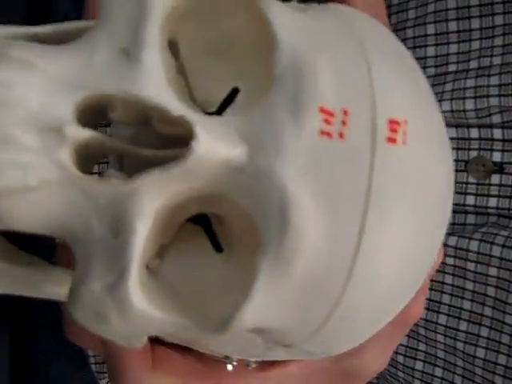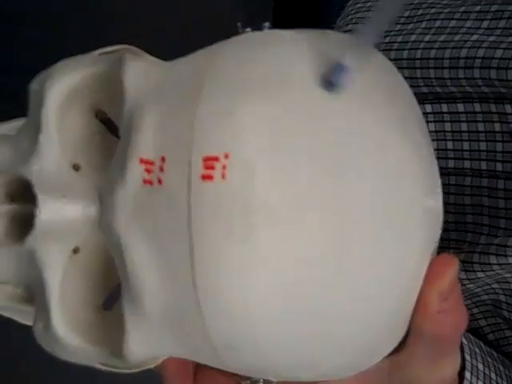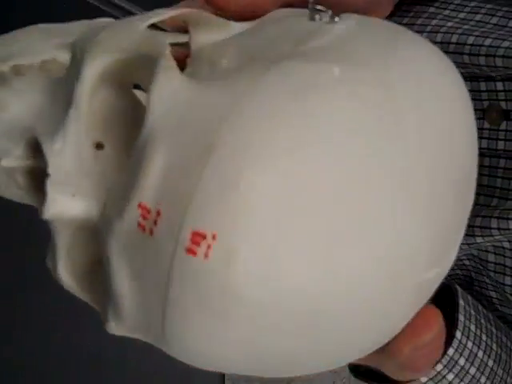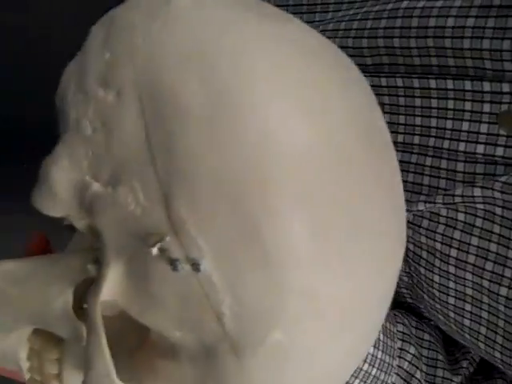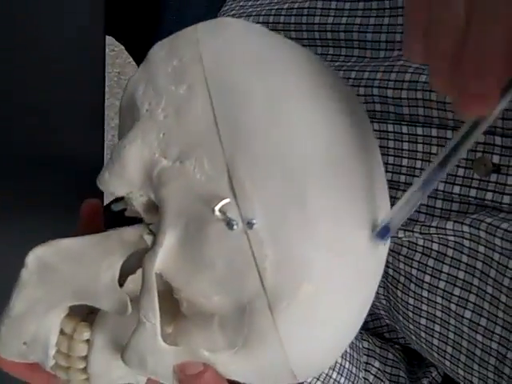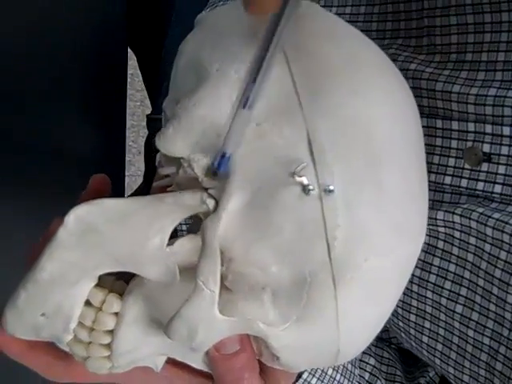Other bones that we can see. Let's rotate up a little bit, get into the top of the skull here. Here is our frontal bone right there. We rotate to the side a little bit. We've got another big skull bone here, the parietal bone. And just beneath it, we see a temporal bone.